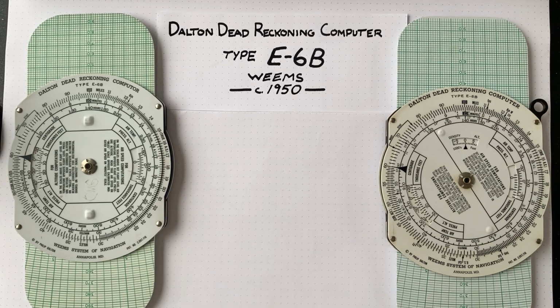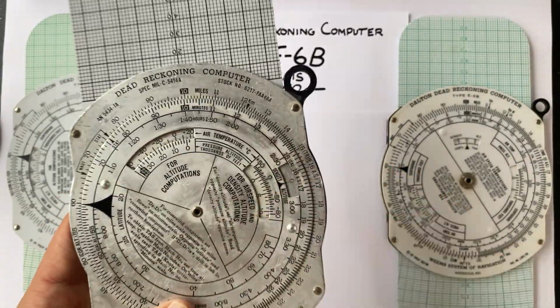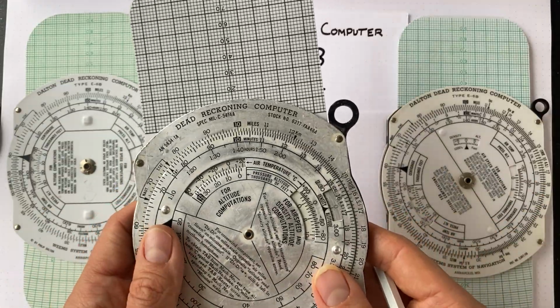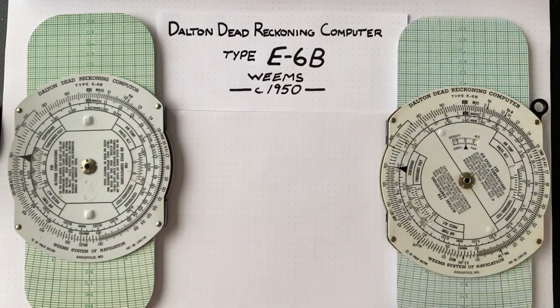Today this is our final video on the mil-spec 5414 feature set. We've looked at all the features that were introduced in that specification, except for one, which is the density altitude window, and we'll take a look at that today.